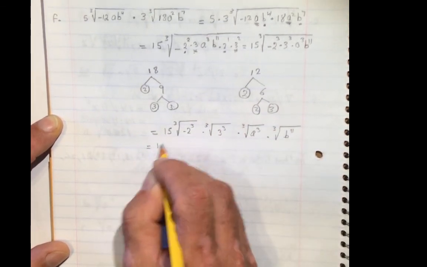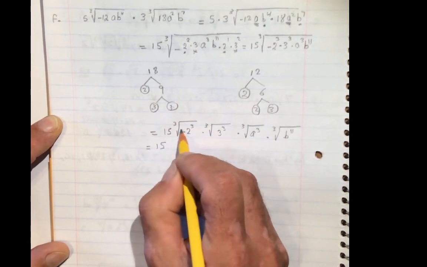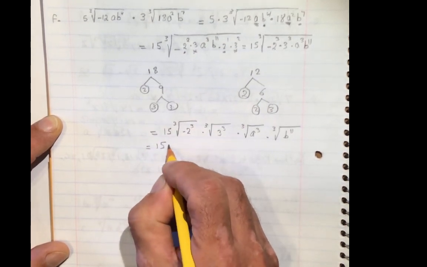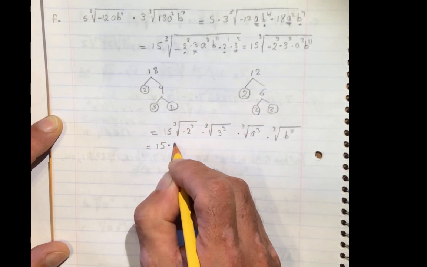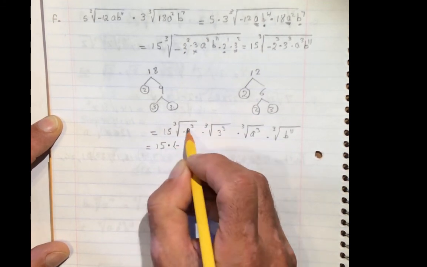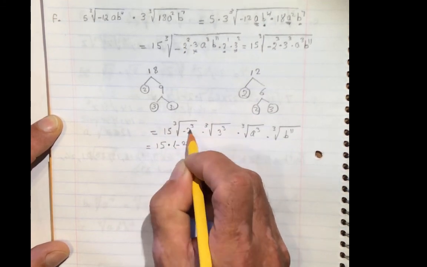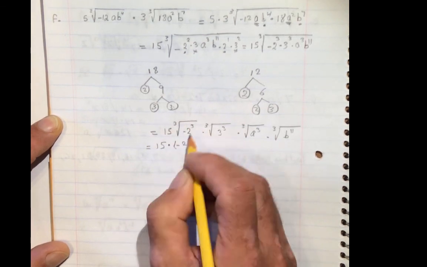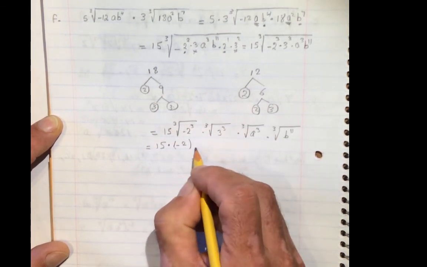So that's equal to 15. Cubic root of a negative number is going to be negative, so times negative, then divide the power by the index. 3 divided by 3 is 1, so that's negative 2.